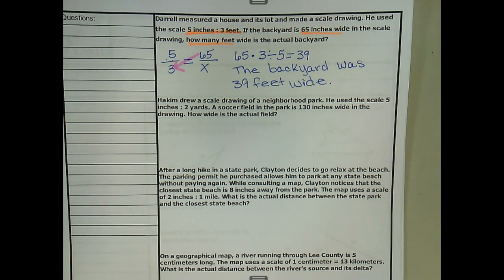Hakeem drew a scale drawing of a neighborhood park. He used the scale 5 inches is equal to 2 feet. A soccer field in the park is 130 inches wide in the drawing. How wide is the actual field?